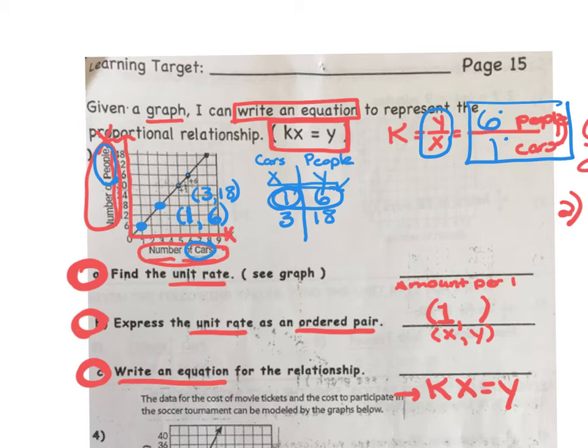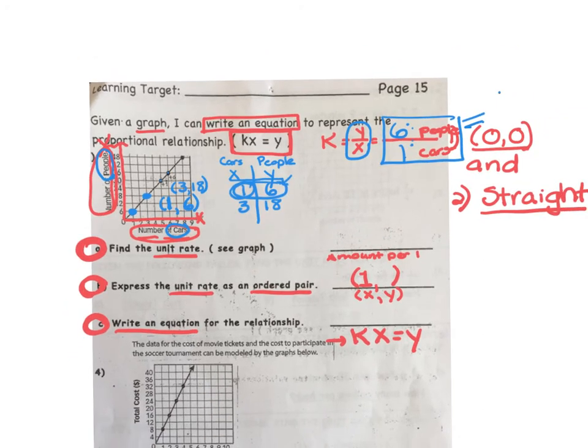And if we divide 6 divided by 1, we get a K rate of 6. So K equals 6. But you can double check that by placing 18 people divided by 3 cars. That will also produce the K rate when you divide. 18 divided by 3, again, our K rate is 6.